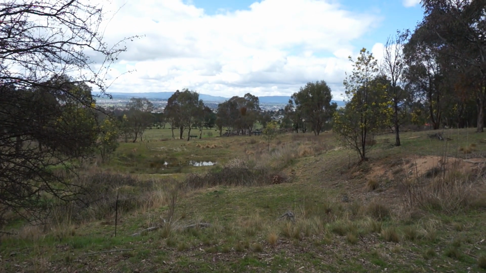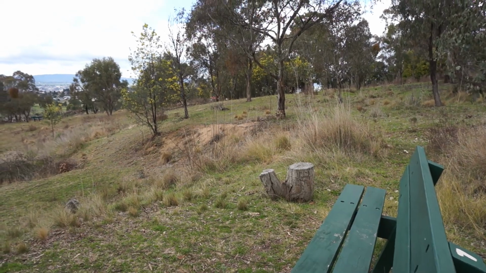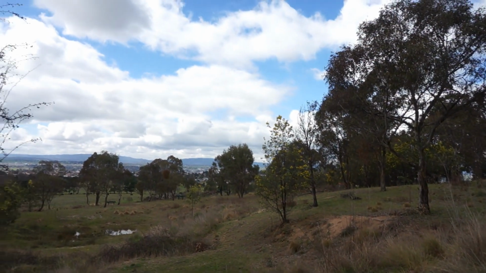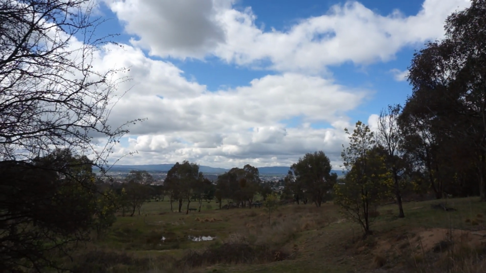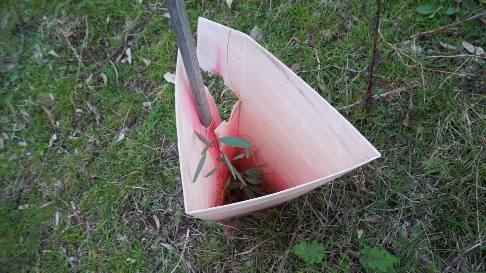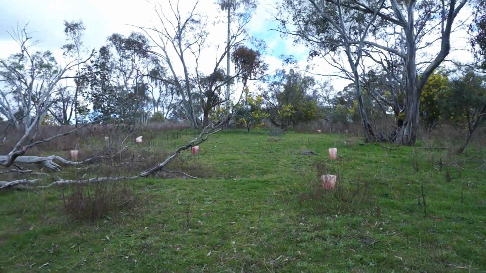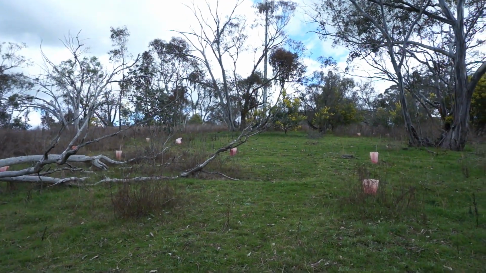Beautiful view from here. Nice bench where people can just relax and take in the view. So community groups do weeding here and also plant trees to help restore it to a more natural environment. Thanks to all those volunteers that help out weeding and planting trees, doing a great job.